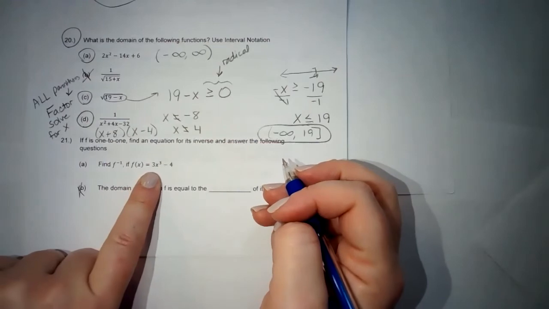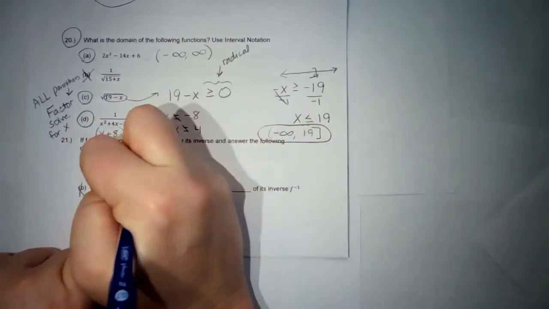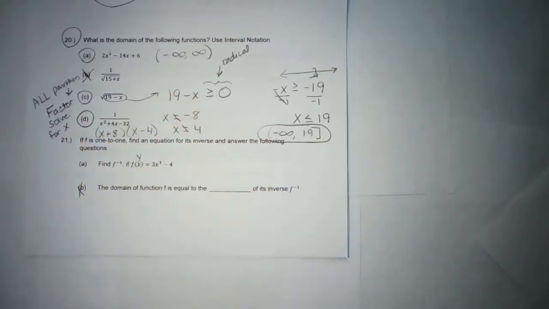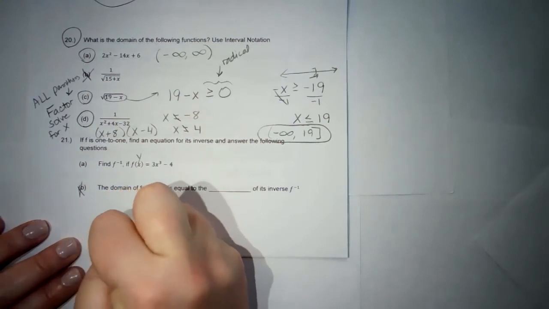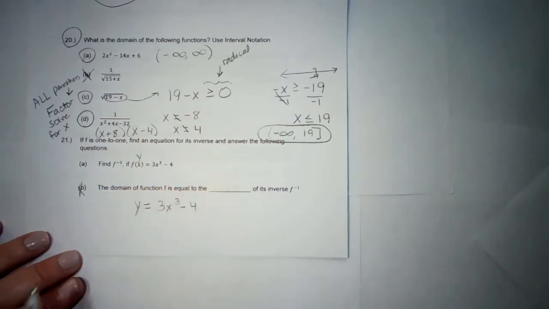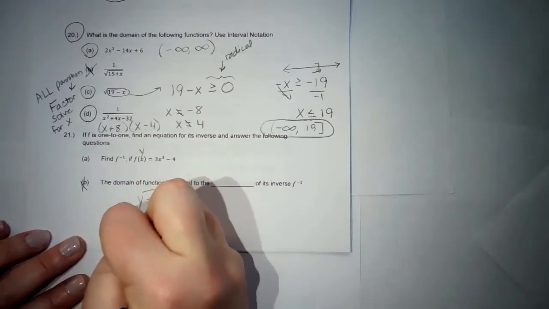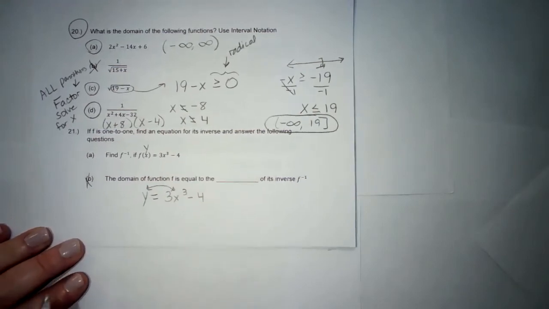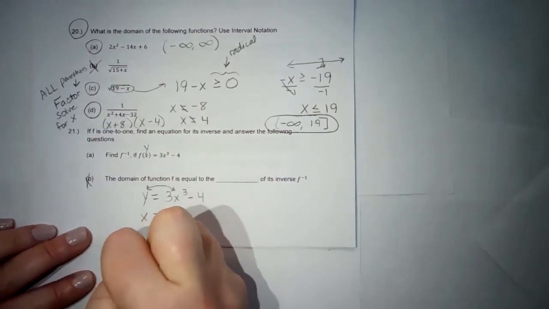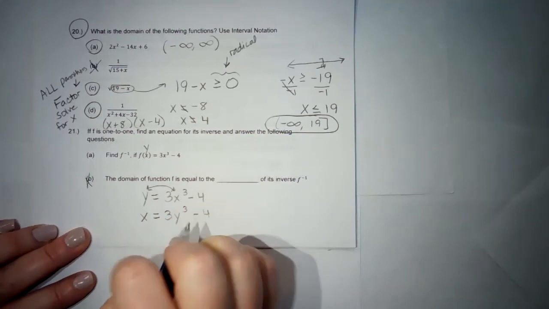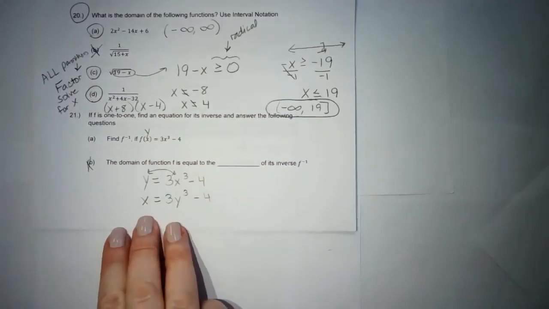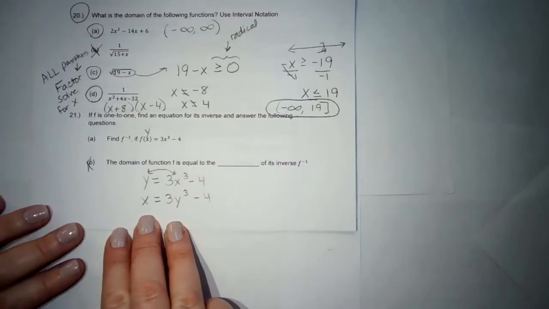Okay, all right, so if I want to find the inverse of this guy, my first step is I'm going to make this a y, okay? So I'm going to have y equals 3x minus 4. That's my first step. My second step is that I'm going to switch the x and y. It's kind of like you just took a little knife and cut out the x and moved them and put the y back in. Leave the coefficient, leave the exponent, leave everything else behind.